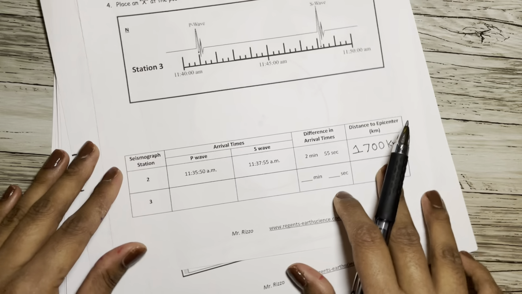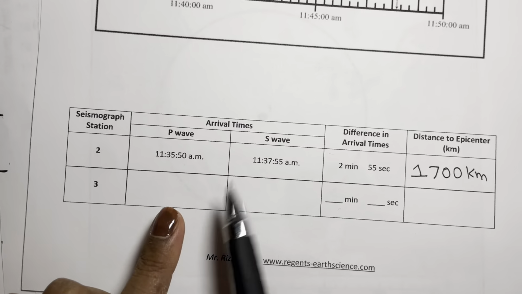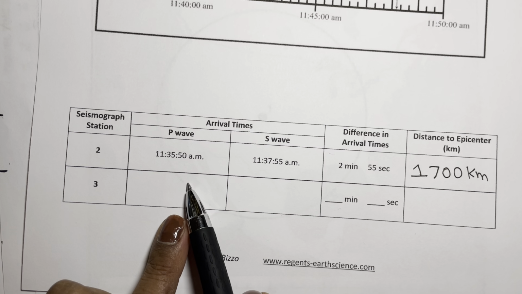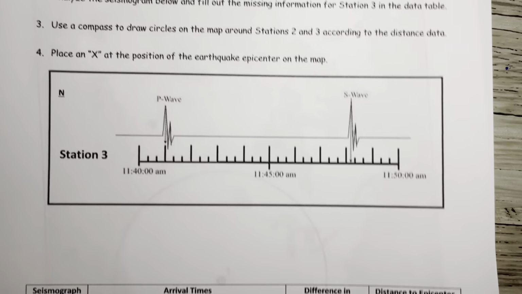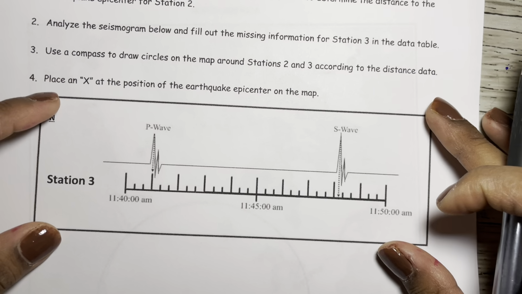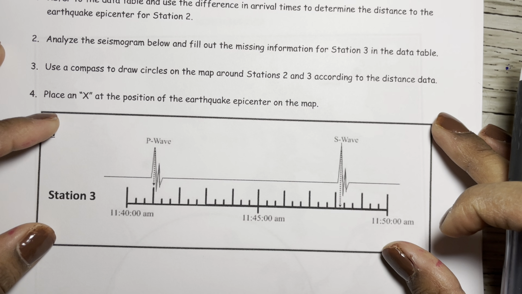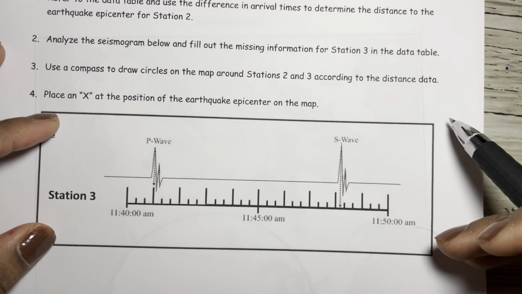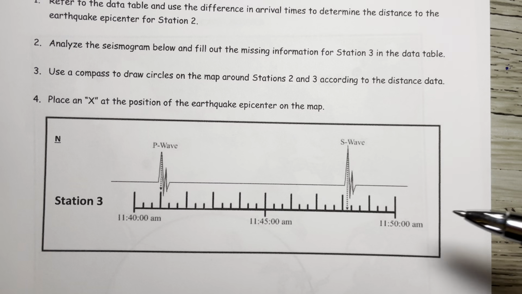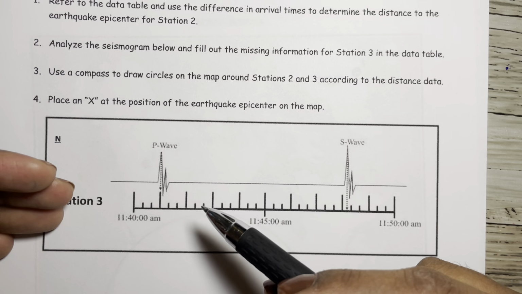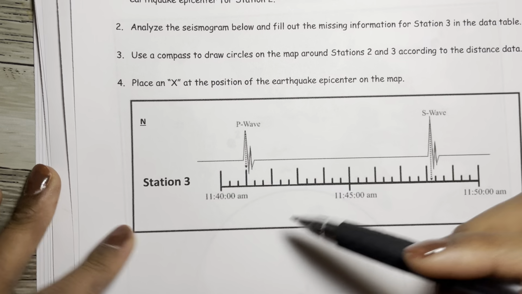We need to figure out how far away the earthquake is from Station 3. And to do that, first I need the arrival time of my P wave and the arrival time of my S wave. And I can figure that out using this seismogram that I have for Station 3. A seismogram is a drawing created by the seismograph, the device that we use to detect P and S waves. And it shows us when the P wave arrived and when the S wave arrived. So let's figure out when the P wave arrived first.